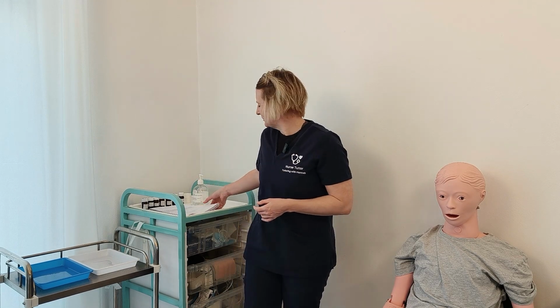So today I've just got my mannequin, but remember in your exam, you'll have a real patient actor, so those communication skills are really important. So I'm going to start the station and read my paperwork.